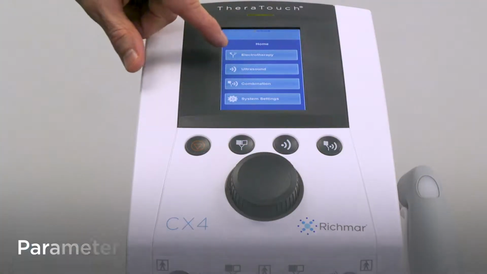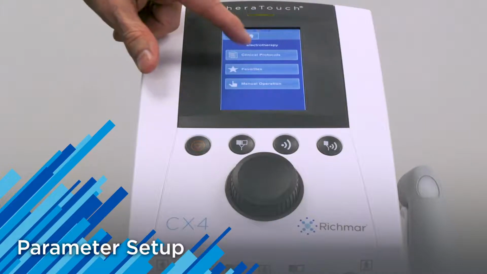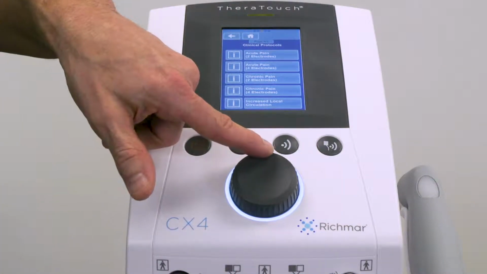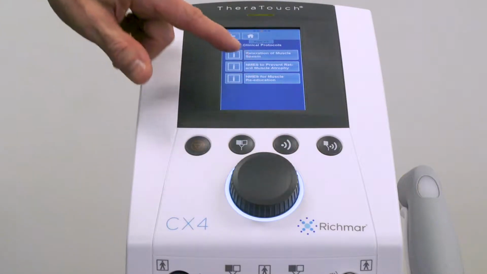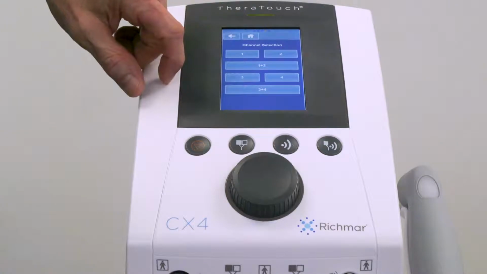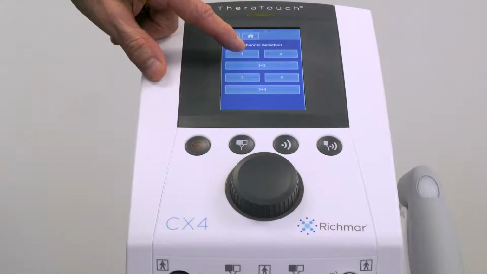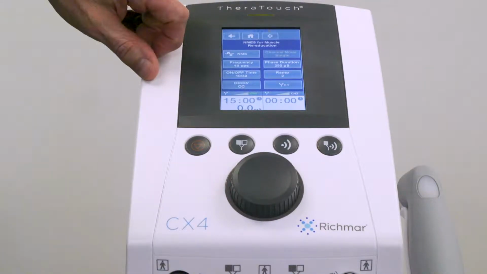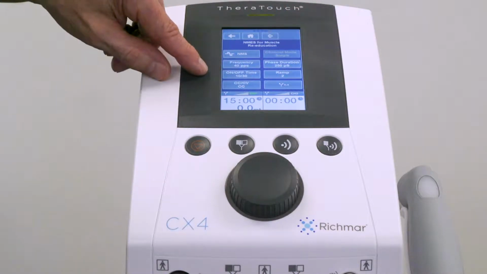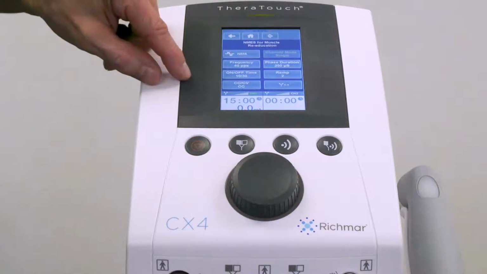From the home screen, I'm going to select electrotherapy, clinical protocols. I'm going to use the dial to advance to the second page. I'm going to select NMES for muscle re-education. I'm going to select channel 1 in this example. And here you see the parameters for on-off cycle time and ramp.